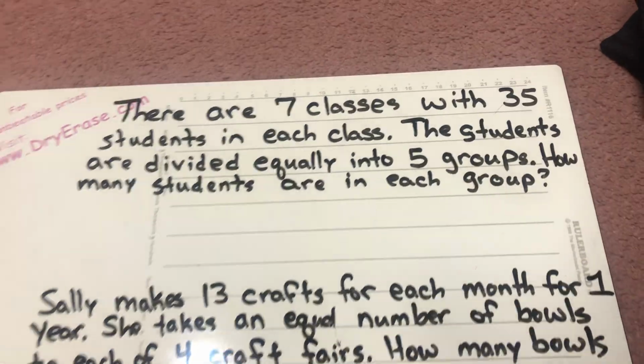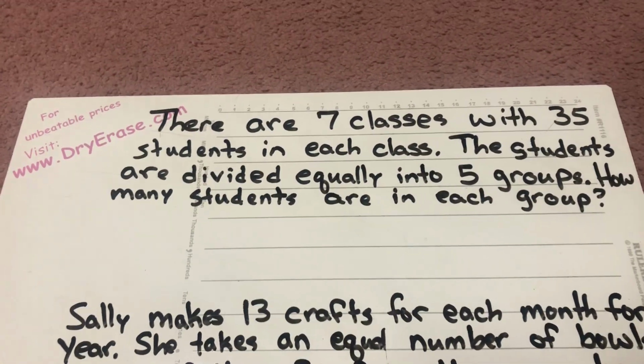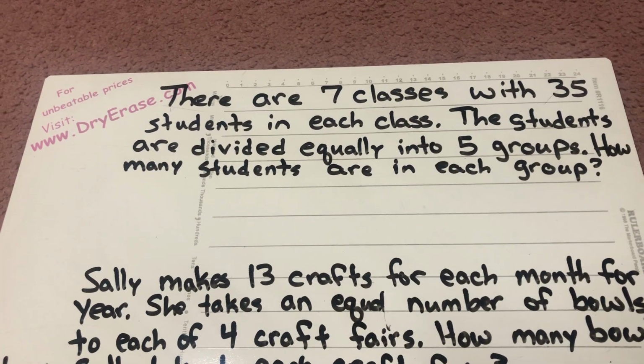Now, you're also going to get some story problems today. So we're going to look at a couple of examples of some story problems that you might get.